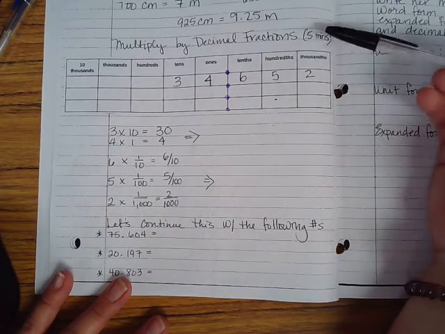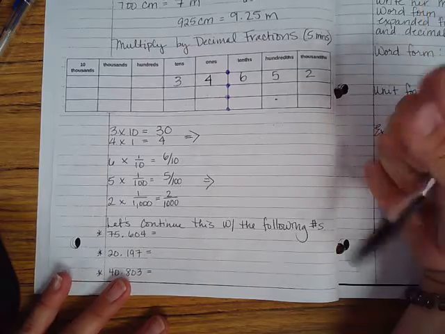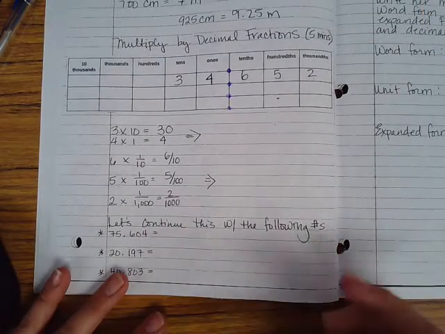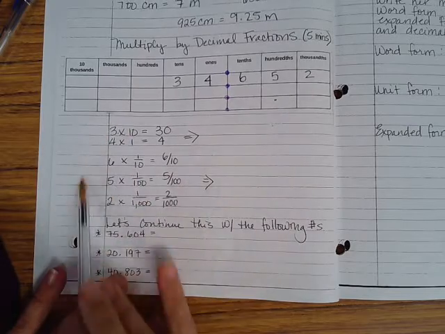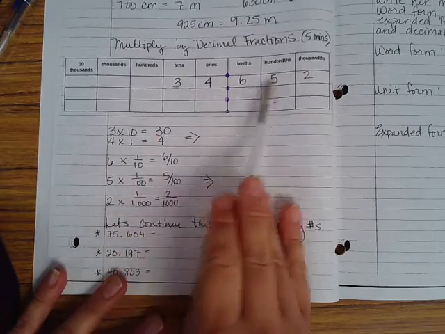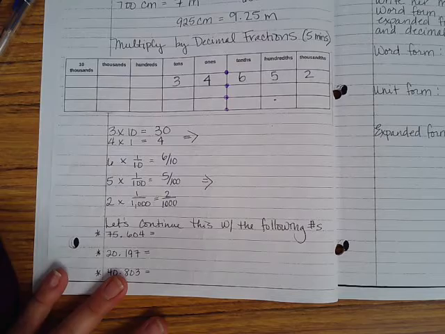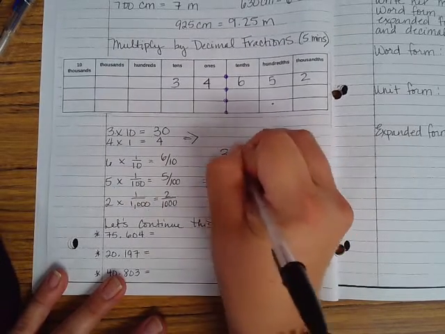So this is kind of like the reverse of what we were doing the other day with breaking everything down into expanded form. So this is the expanded form, and then we're placing it into here, and we're seeing that it is now turned into a decimal.